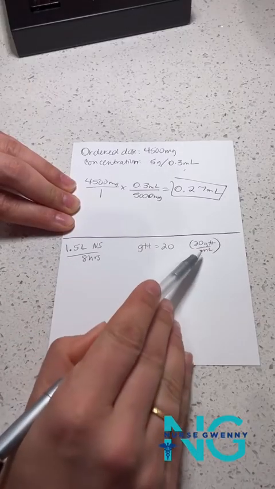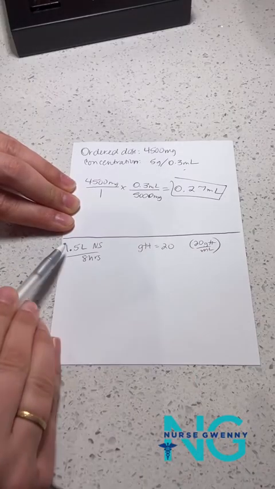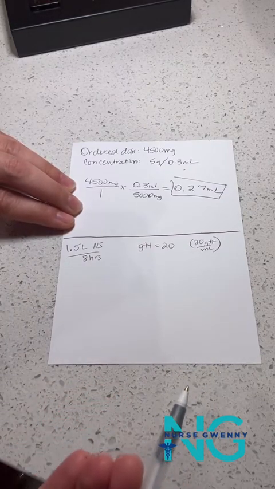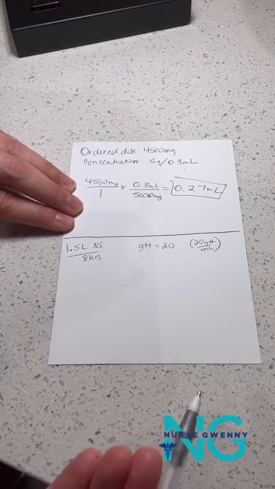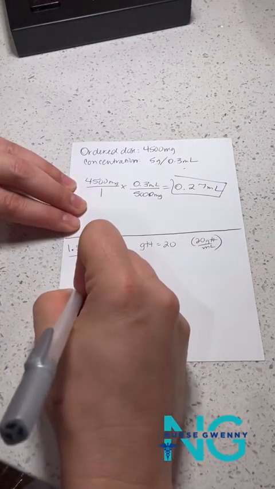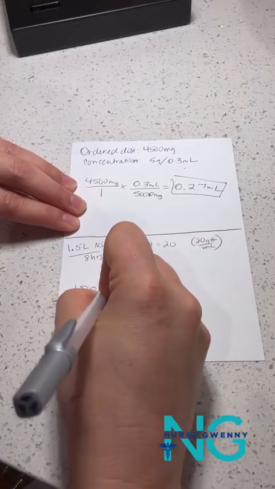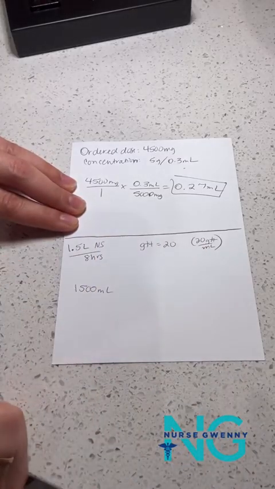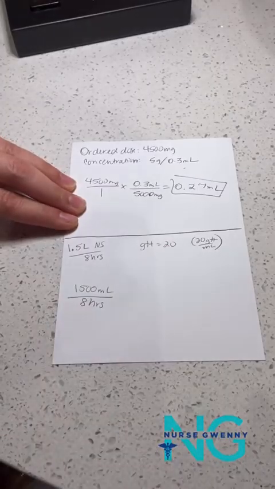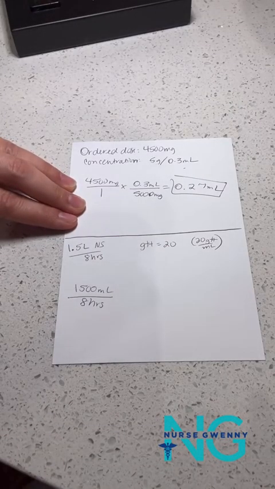Now here they did it to us again. We have milliliters over here, but we have liters over here. But you guys are smart. You know that there's 1,000 milliliters in every liter. So I'm going to start with the ordered dose of 1,500 milliliters. I changed it to milliliters instead of liters, right? And we're going in over 8 hours. And again, we're just going to use conversion factors to get to the answer here.